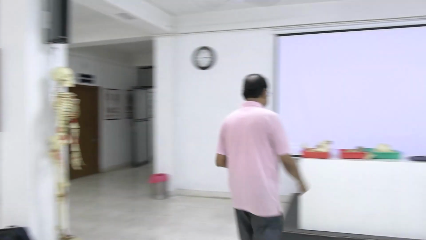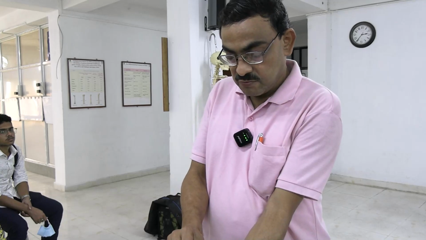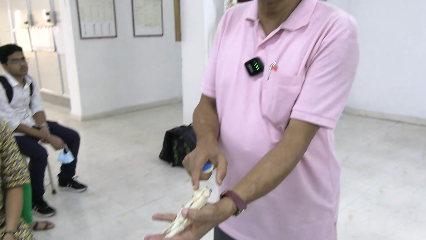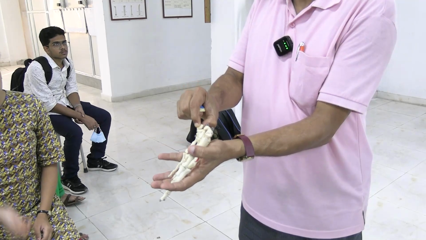So a sesamoid bone is also present in our hand. These are the carpal bones, and this bone is called the pisiform bone.